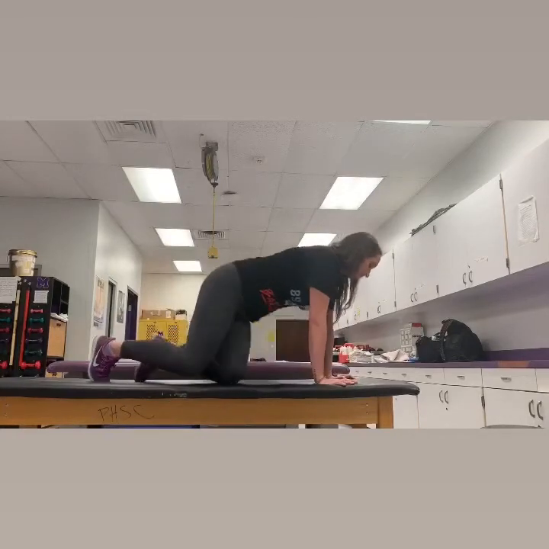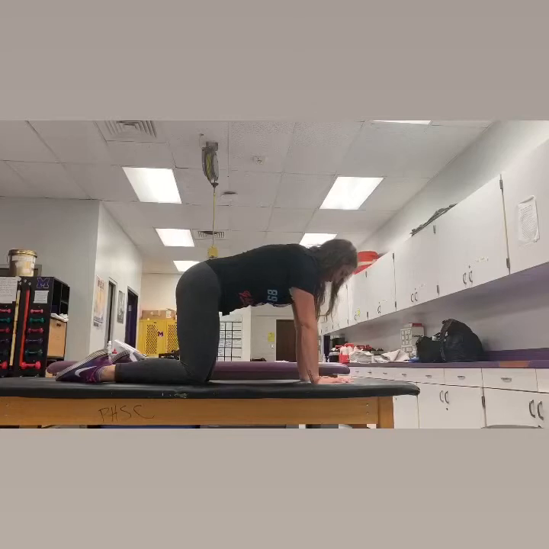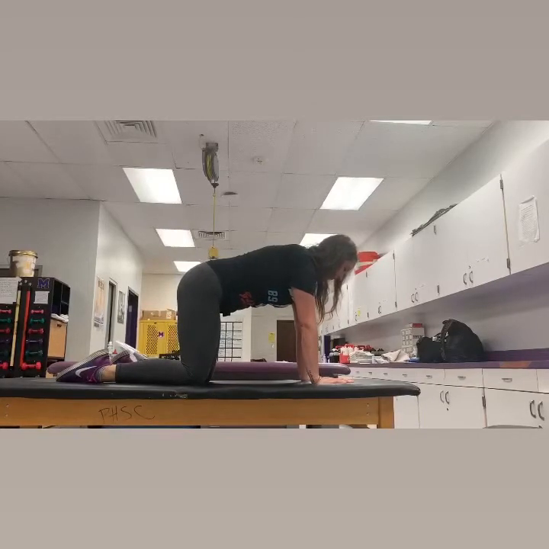The second progression is a repeat of the initial assessment followed by the quadruped position with the patient's knees under the hips and the hands under the shoulders. The clinician is positioned behind the patient with one hand on the costal angle and the lumbar spine.